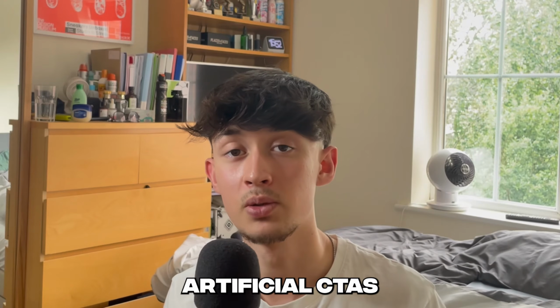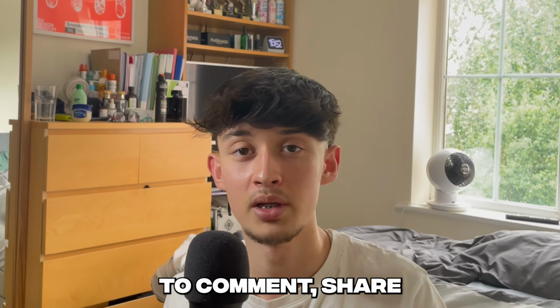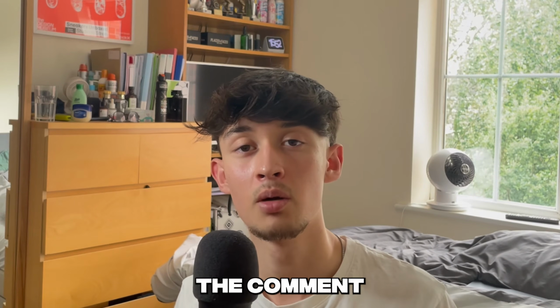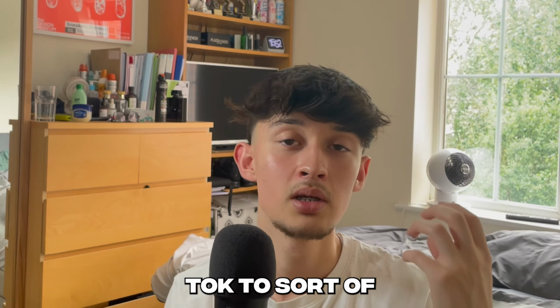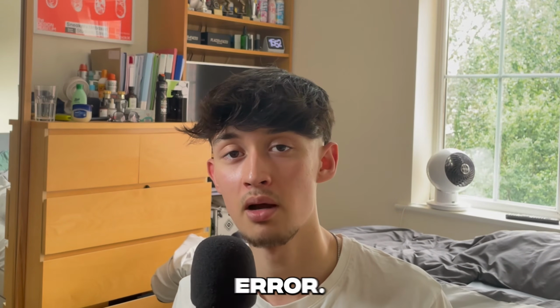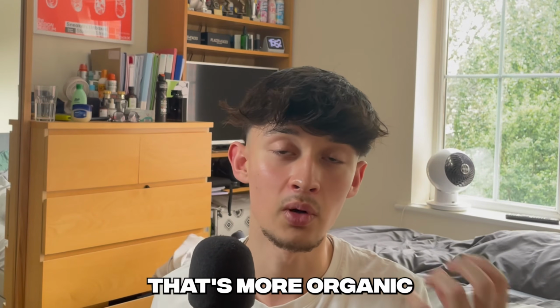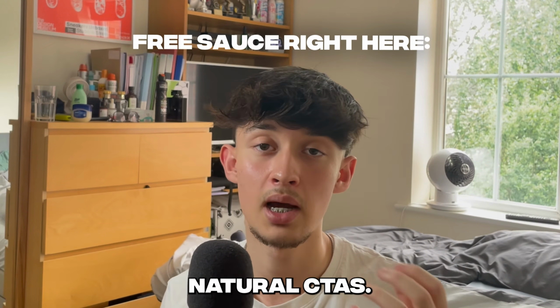If you don't know what artificial CTAs are, it's basically where you're forcing the viewer to comment, share, whatever. So something like hold the comment button down and paste these 3 emojis in. It's very easy for TikTok to pick up, and they can mark it as a security error. It doesn't really look like organic engagement, and TikTok want to push out content that's more organic, and therefore I recommend you use more natural CTAs.